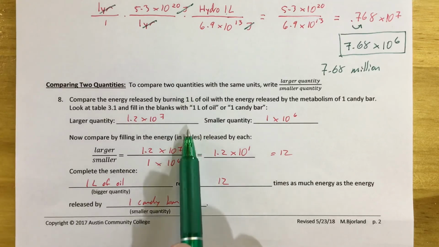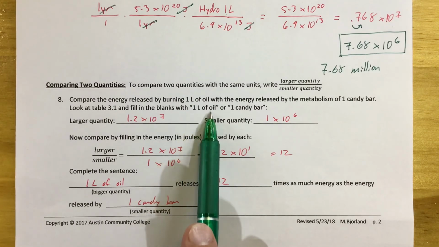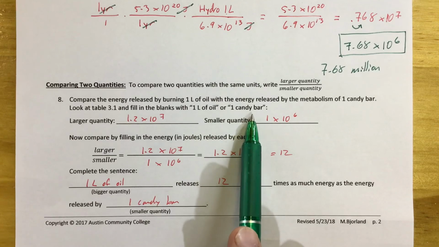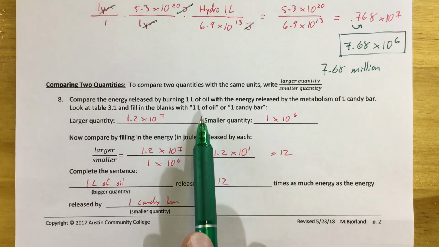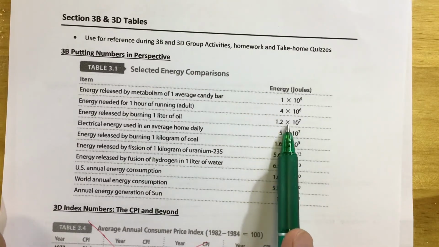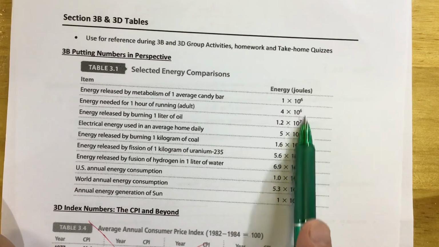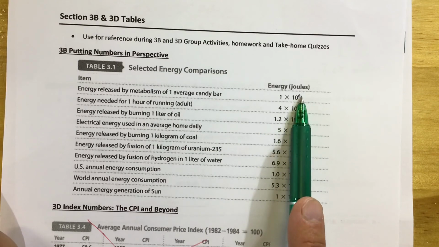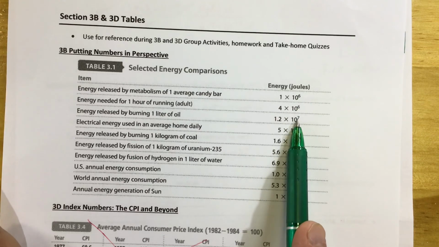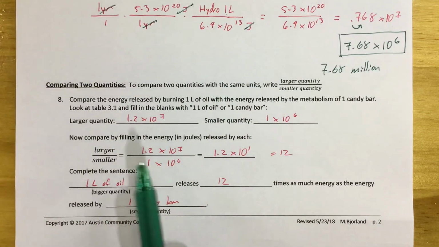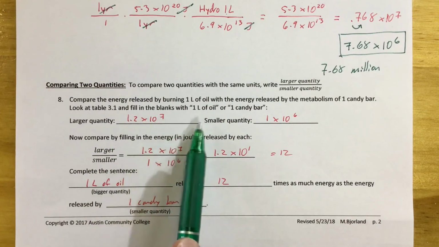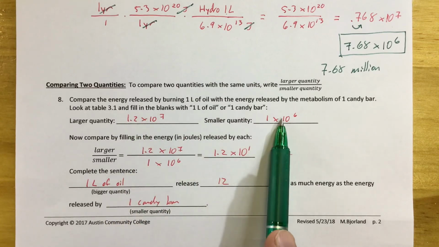So if we want to compare the energy for a liter of oil to the energy of a candy bar, we'd want to first go to that table and look up these numbers. For a liter of oil, it's going to be 1.2 times 10 to the 7th power, where a candy bar is 1 times 10 to the 6th. Now that exponent is the main reason why this one's bigger than that one. It's definitely times 10 larger with that. So your larger one is going to be the oil. There's that number. Here's your smaller one.